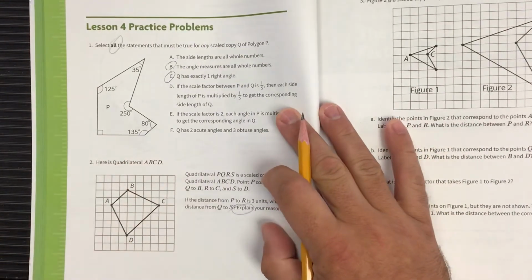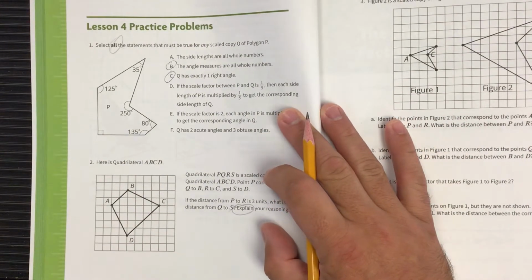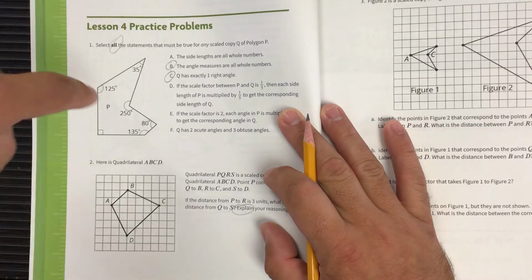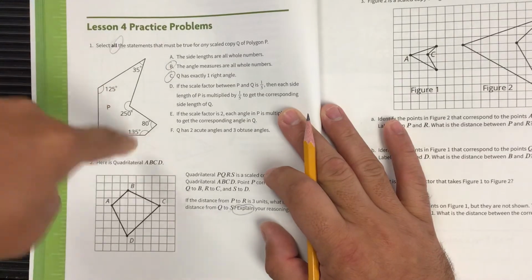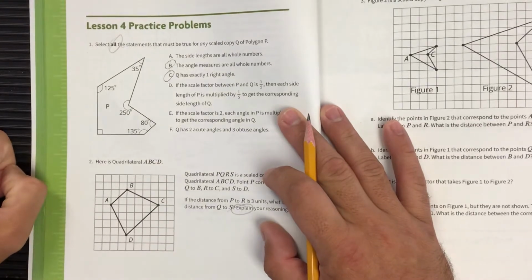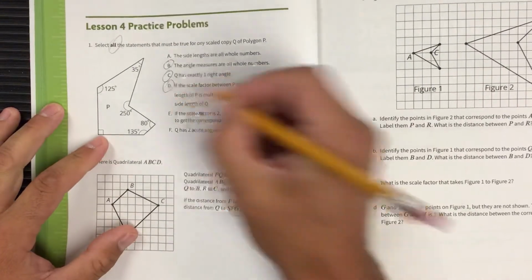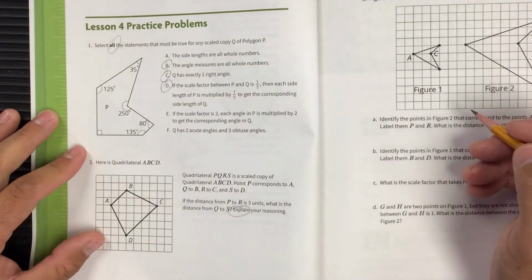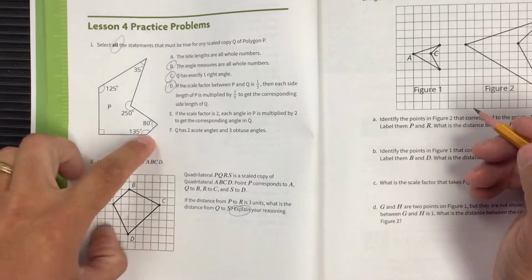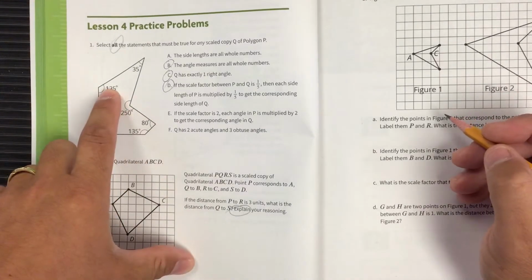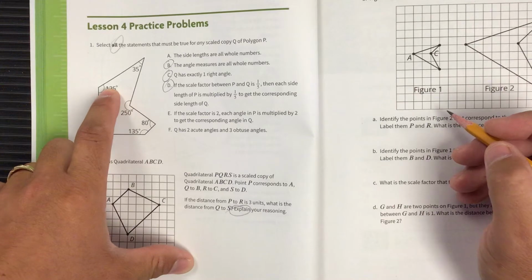The scale factor between P and Q is 1/5, then each side length of P is multiplied by 1/5. So, if the scale factor is 1/5, do I have to take every side times 1/5? Yes. E, if the scale factor is 2, I multiply every angle times 2. No, absolutely not. Remember, angles have to be exactly the same.